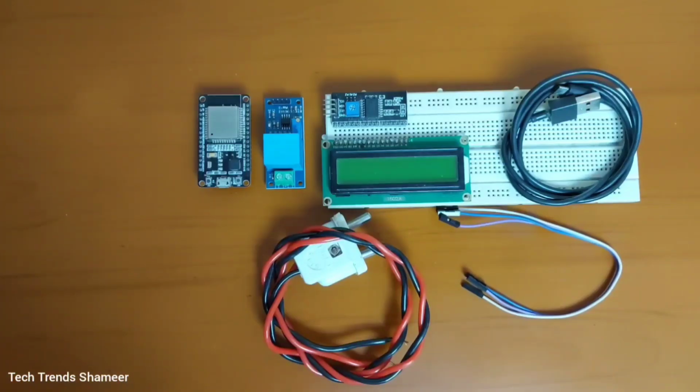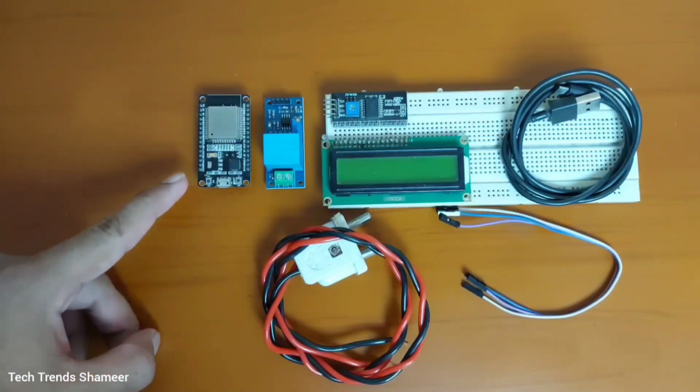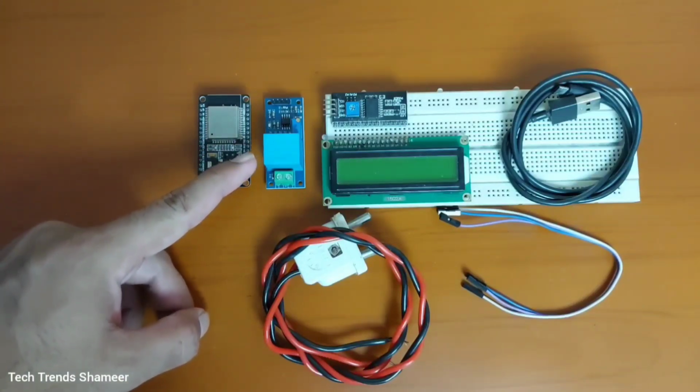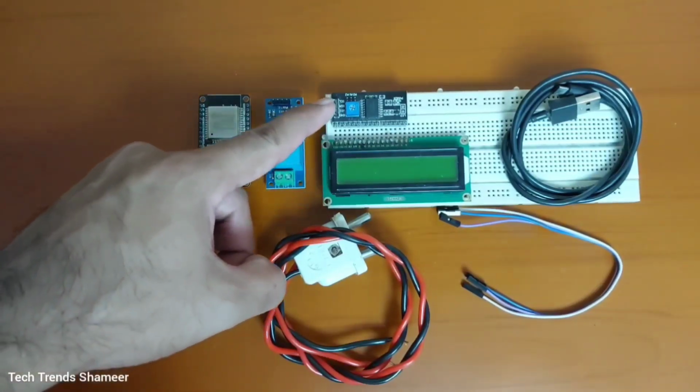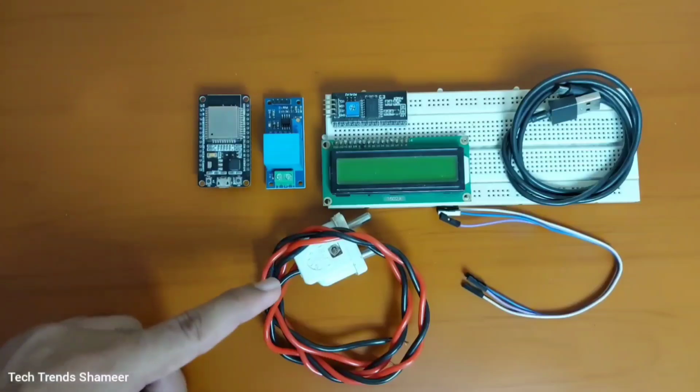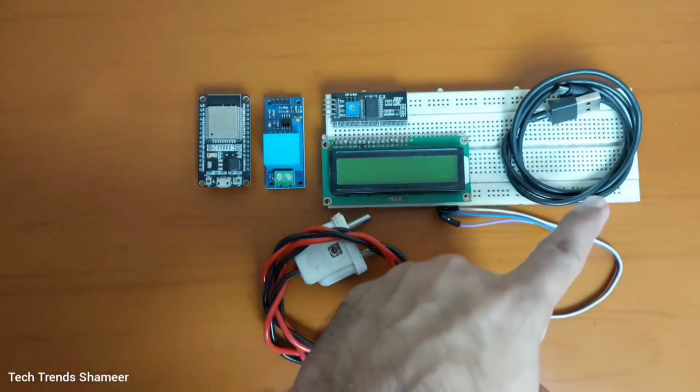The components required for this experiment are ESP32 board, ZMPT voltage sensor, LCD display, I2C converter, breadboard, 2-pin connecting wires and connecting cable.